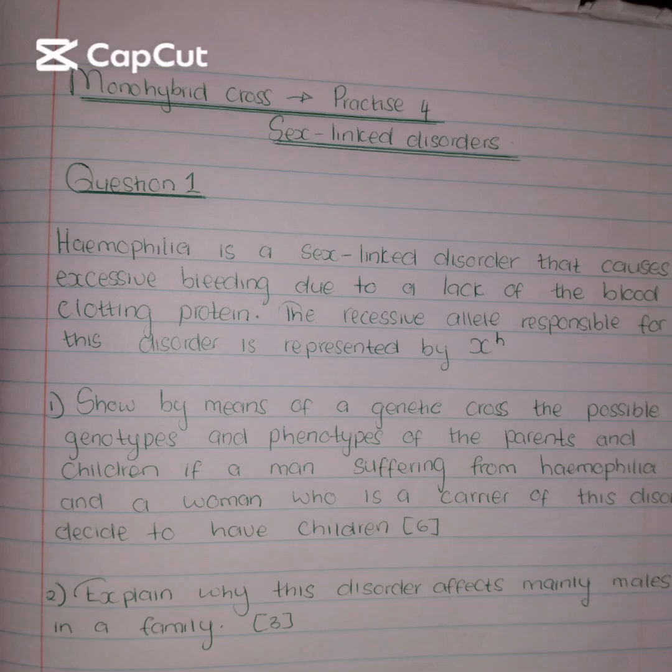Good day guys, in this video we'll be doing a monohybrid cross of sex-linked disorders. Question 1. Hemophilia is a sex-linked disorder that causes excessive bleeding due to a lack of the blood clotting protein. The recessive allele responsible for this disorder is represented by X small letter h.